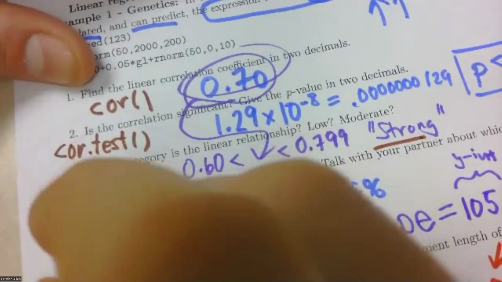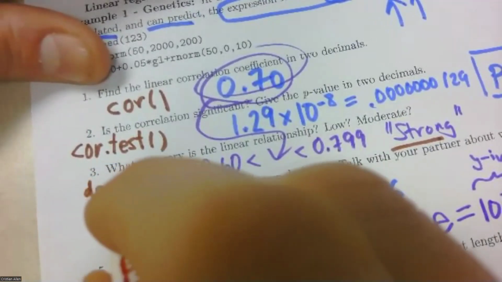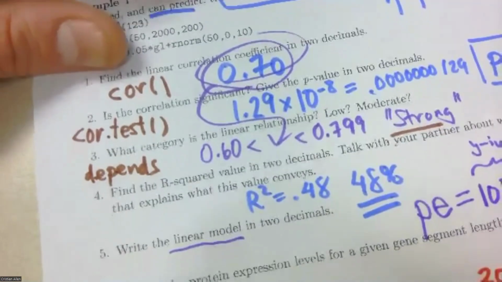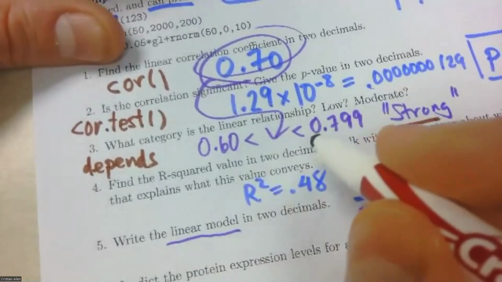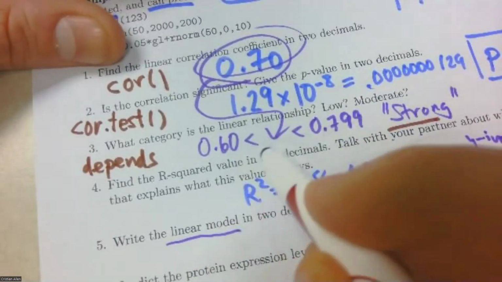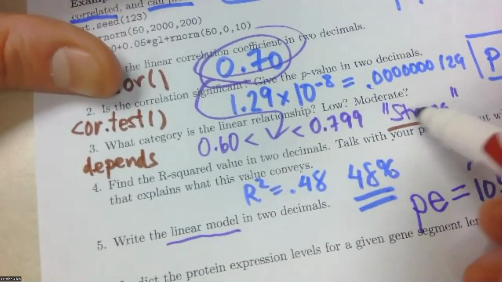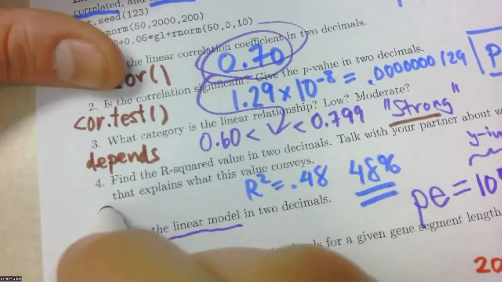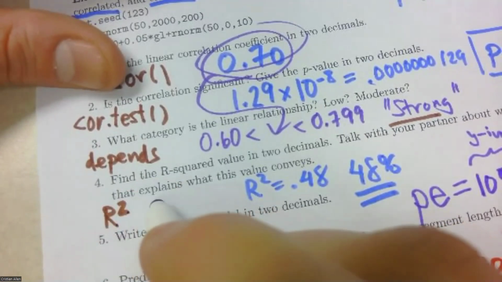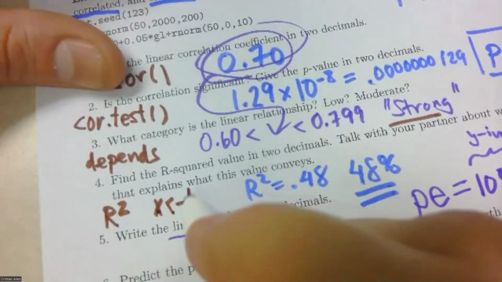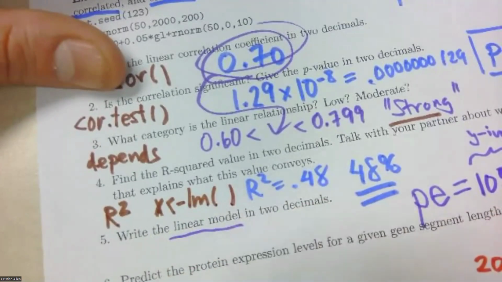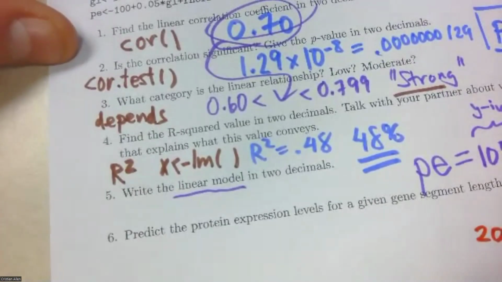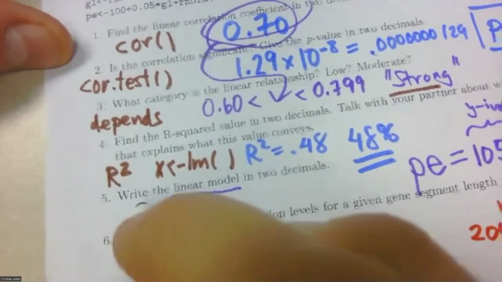Categorizing it as strong, that depends on your specific scenario. In my class, we have a specific table that tells you, it takes a number, it gives you some English language. Oh, that's strong, that's weak, that's moderate. The R squared value is now that was the line in the video, the linear model. If you need to go back and pause that, that's a particular kind of thing you have to set up with a data frame.